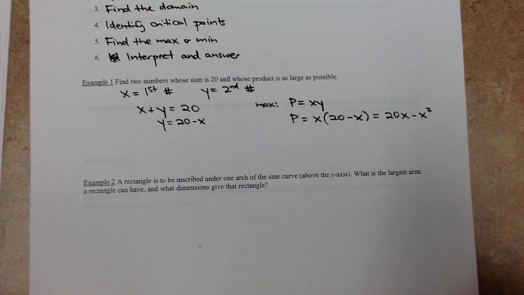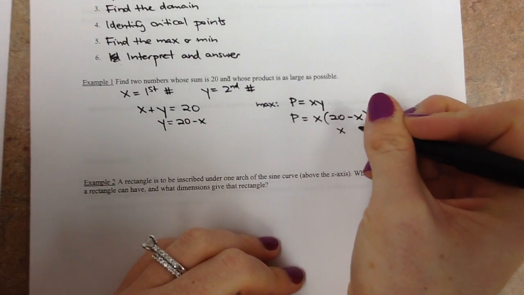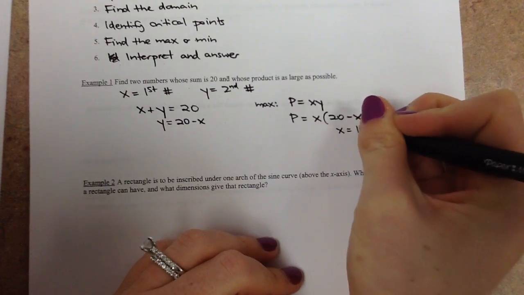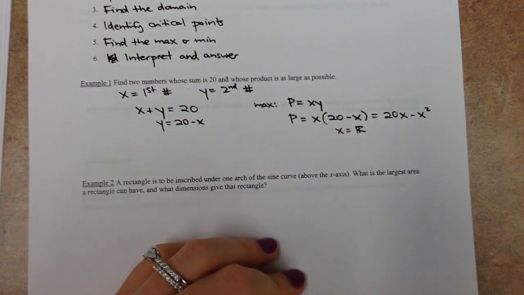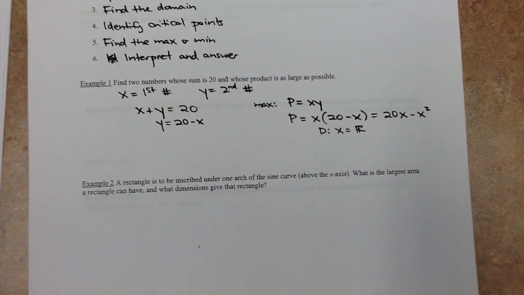All right, so a domain for x, I suppose x could really be anything. There's really no restriction that we'd put on it at all, because if you had a number like 1 million, you could just use negative 999,980, and then the sum would still be 20. So really x could be anything. That's the symbol that we use for all reals. So that is our domain. Okay, so really any answer could be feasible.